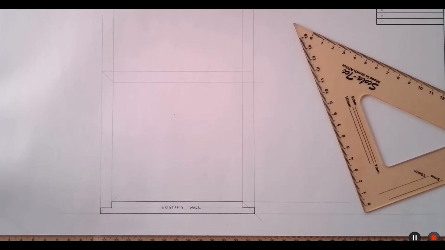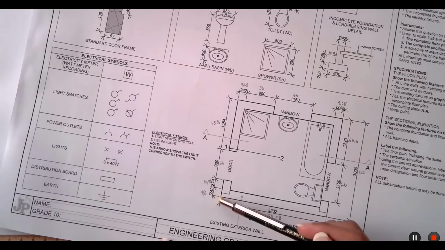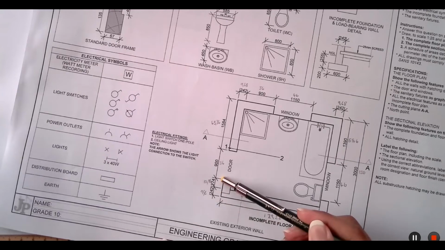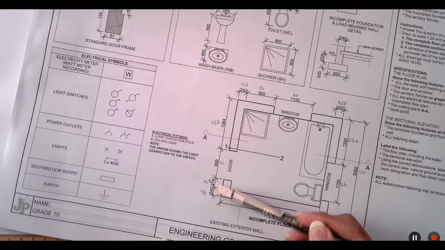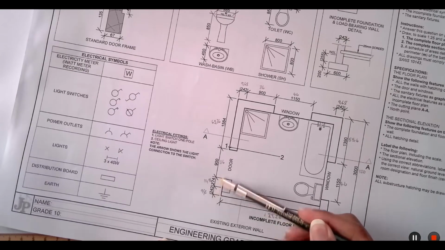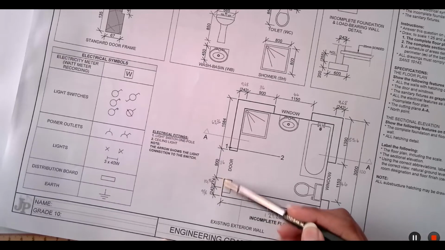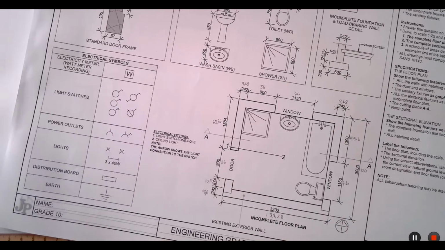So we will then now go around so that we can know where we can leave our space for the doors and the windows. And then as you can see here, from the corner to here, we need this distance here in order to get to the door.